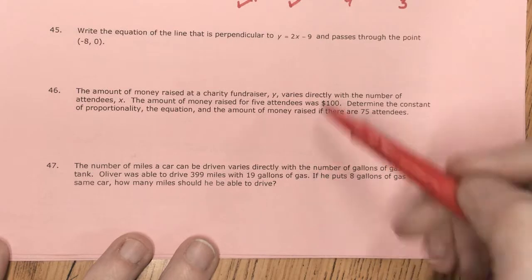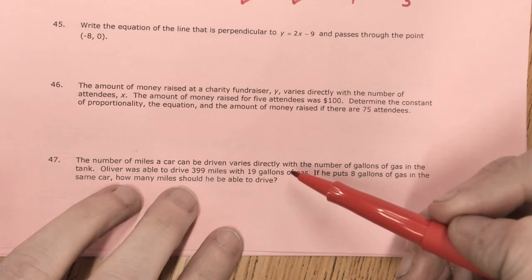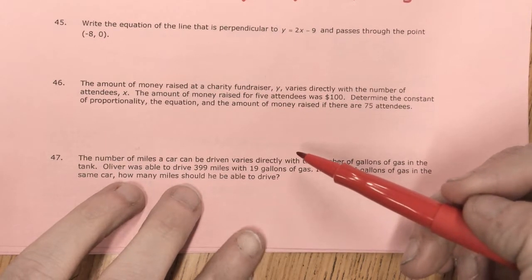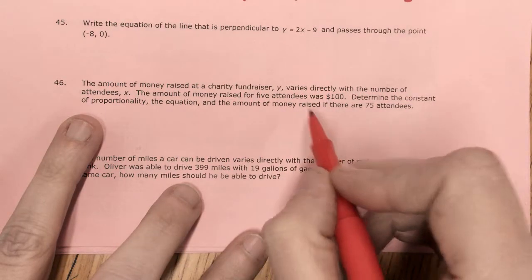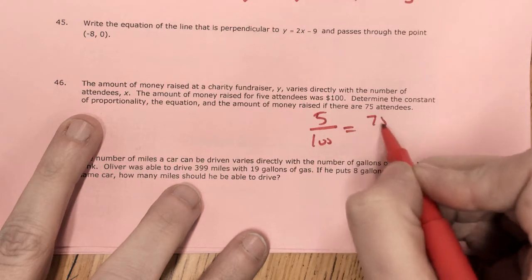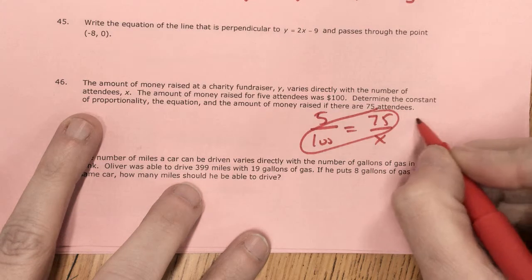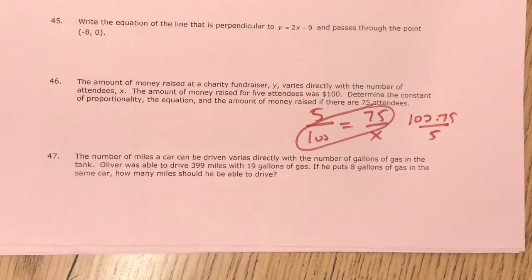For this, constant of proportionality, when you see direct variation, remember direct variation means it has no constant. It means it has no y-intercept. So you're going to solve that with a proportion. It says y varies directly with x. 5 attendees is $100. 75 attendees equals x. And we can cross multiply and divide. So we do 100 times 75 divided by 5, and we would solve that.